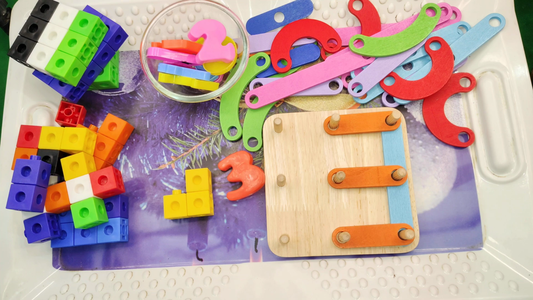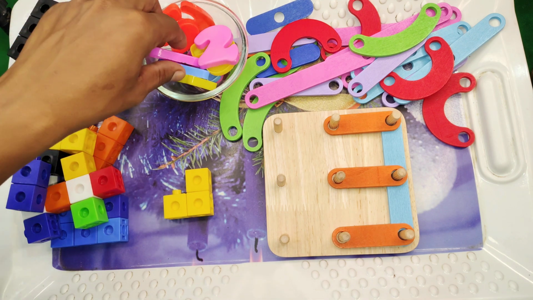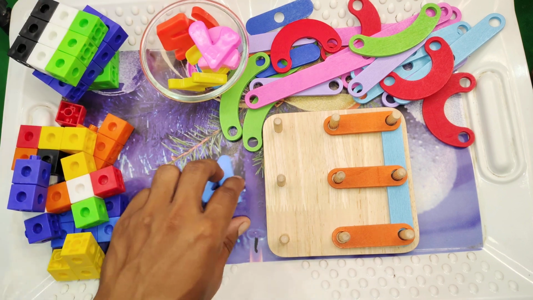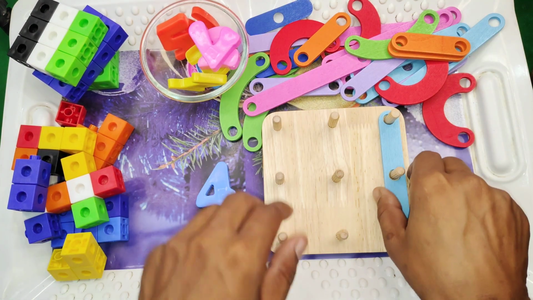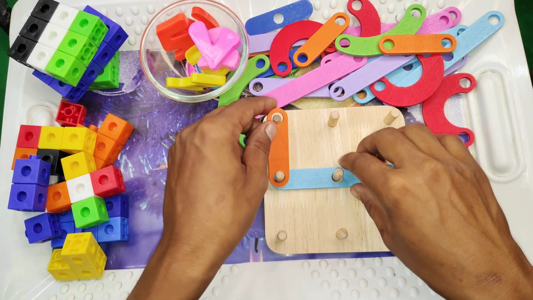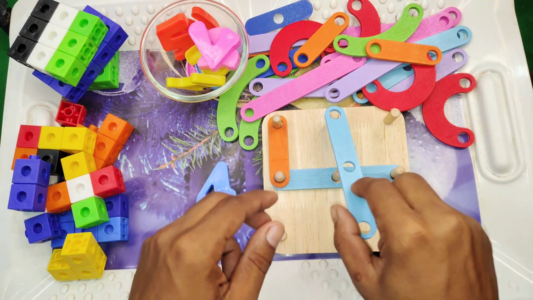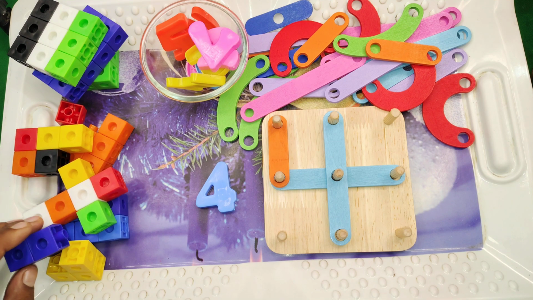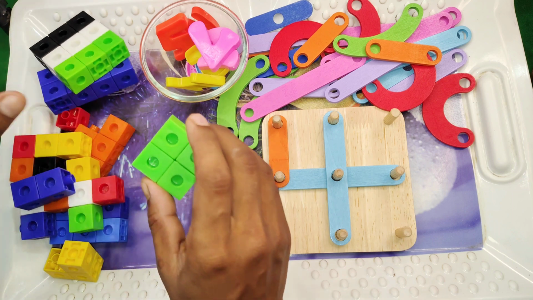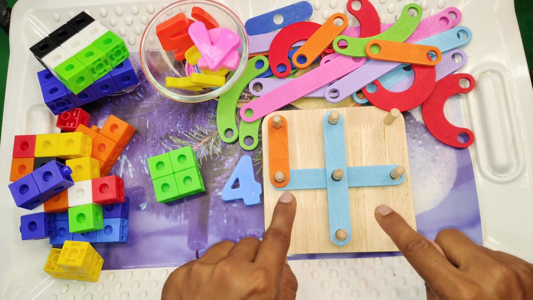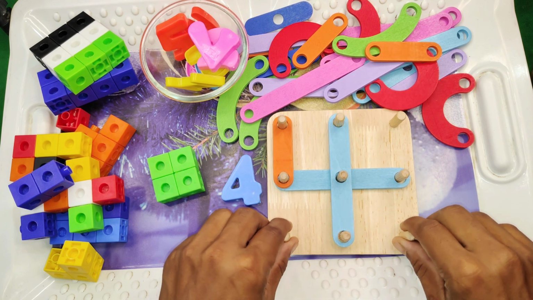Let's make number 4. At first we have to find the number 4, and this is number 4. Let's make number 4. This is number 4. Let's find number blocks 4. Wow, I got it. This is number blocks 4. And this is number 4, and this is the number puzzle 4.